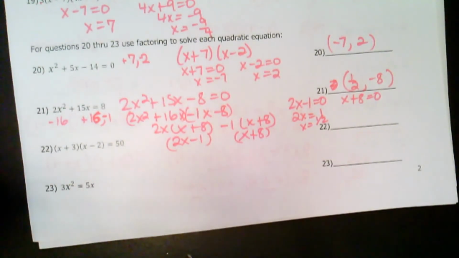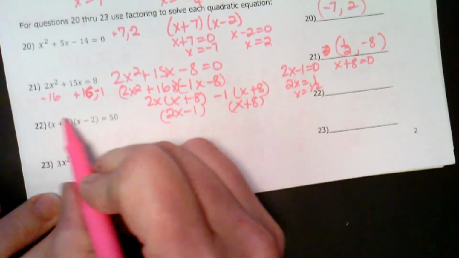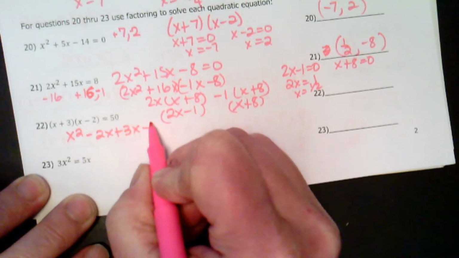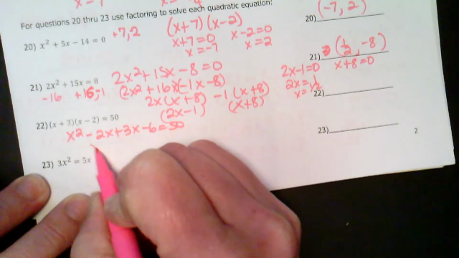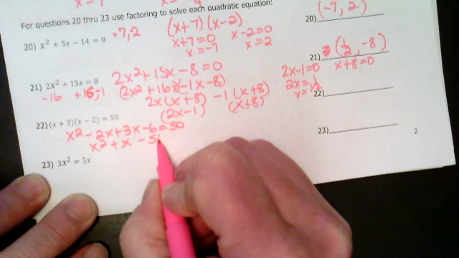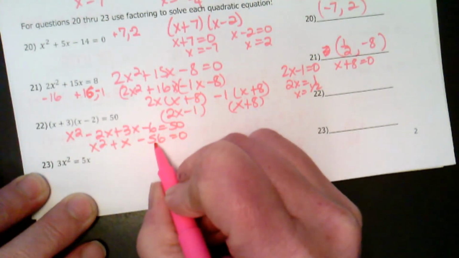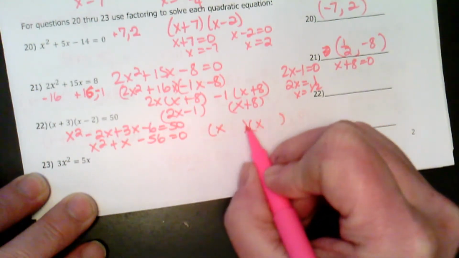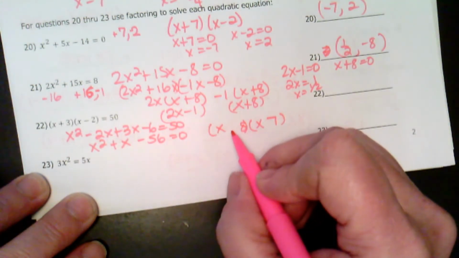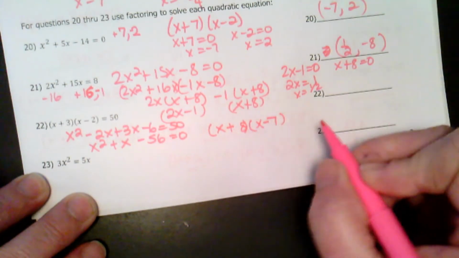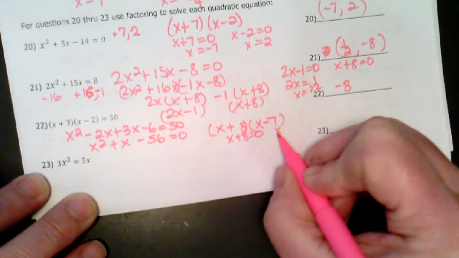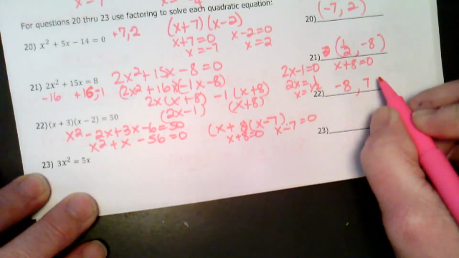So on here, we're going to have to FOIL first. Bring our 50 over. Combine these. If we bring 50 over, then we have minus 56. And then we're going to factor. So this would be x, and we'd have 8 and 7 would be 56. We need it to be negative and then positive. So this would be positive, this would be negative. We set this to 0. We get negative 8. We set this to 0. We get 7.